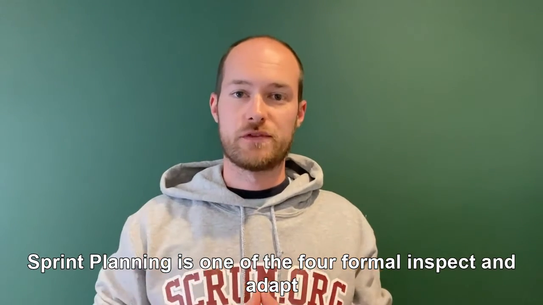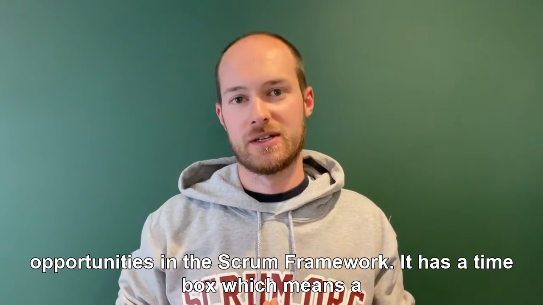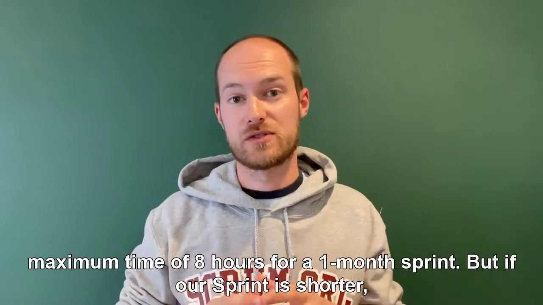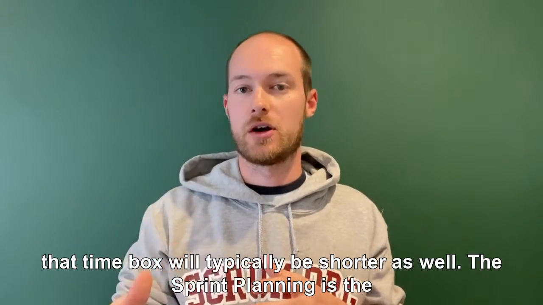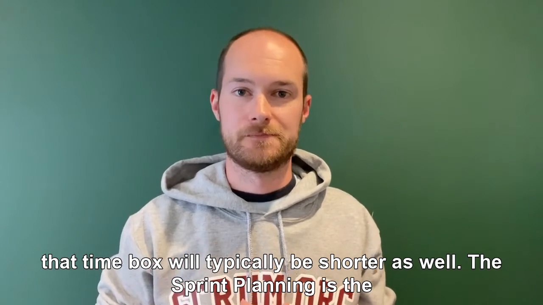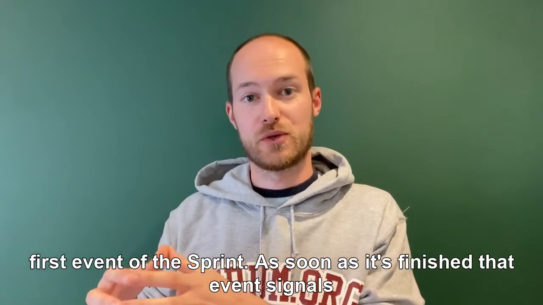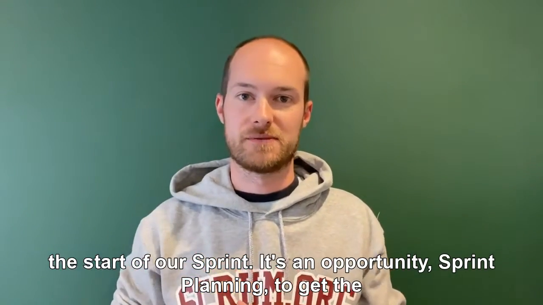Sprint planning is one of the 4 formal inspect and adapt opportunities in the Scrum framework. It has a time box, which means a maximum time of 8 hours for a 1-month sprint. But if our sprint is shorter, that time box will typically be shorter as well. The sprint planning is the first event of the sprint. As soon as it's finished, that event signals the start of our sprint.